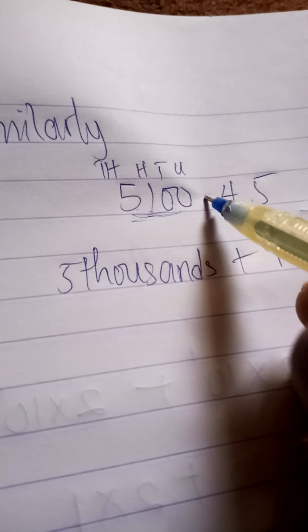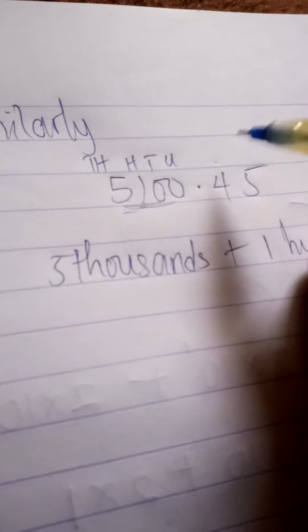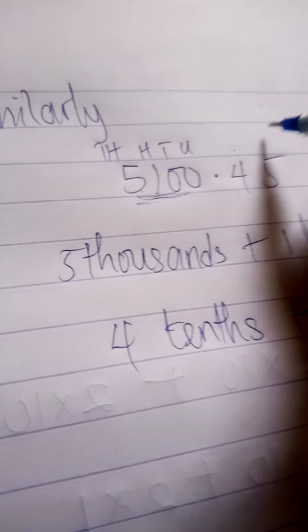Plus, after the decimal point, this 4 is in what? Tenths, so plus 4 tenths. Plus, this 5 is in the position of what? Hundredths, so we have plus 5 hundredths.